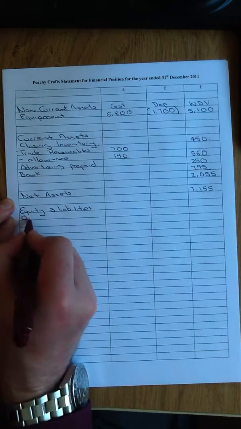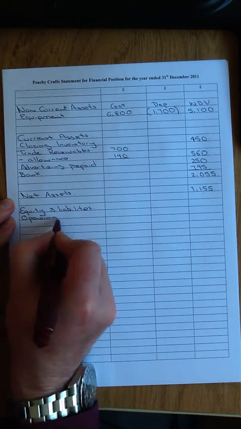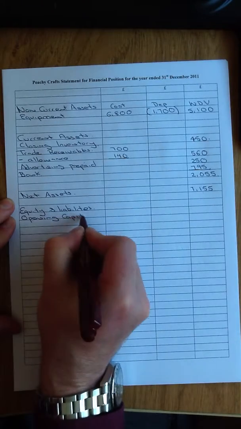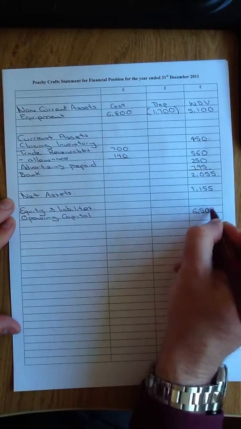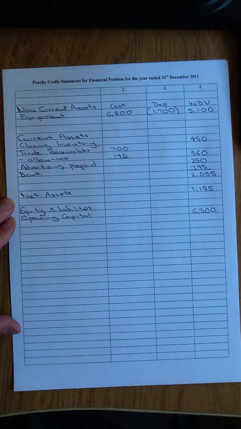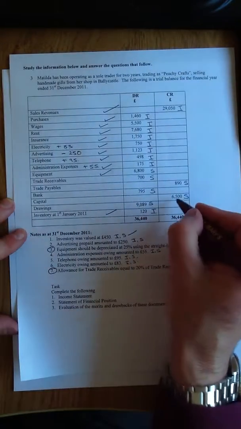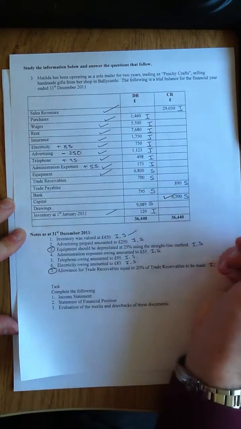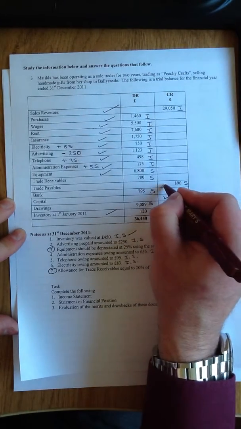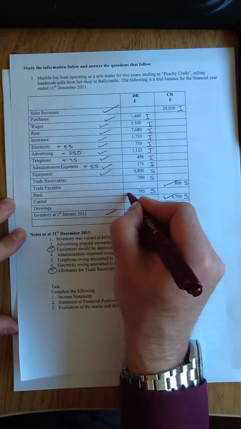The first thing that goes in is our opening capital. And our opening capital in this business is £6,500. Where do you get that from? You get it from the credit side of the trial balance. Okay, we've also used our trade payables. Okay, we've also put in our bank.